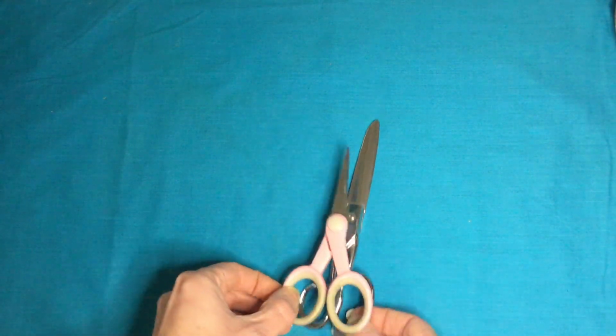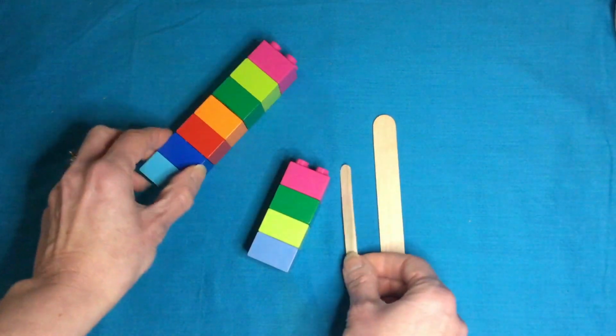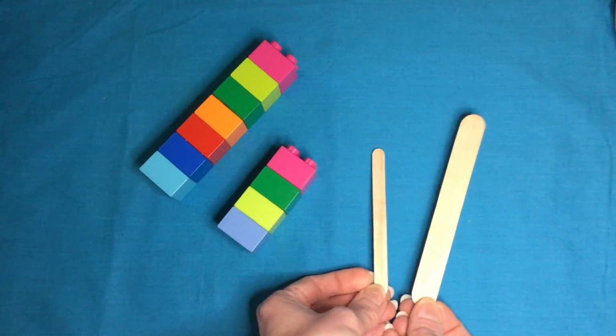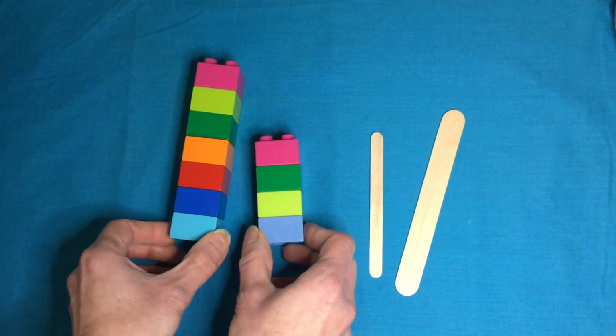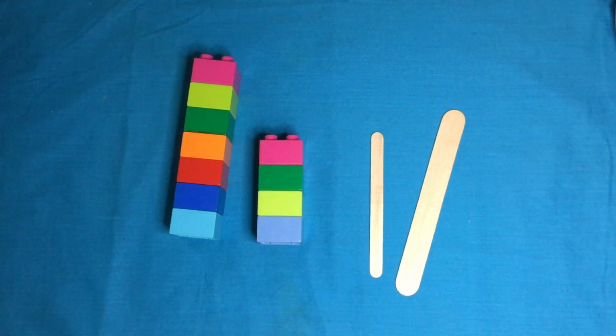Now let's make it a little bit more difficult. Now let's introduce 4 items. So we've got 2 lolly sticks that are different lengths, and we've got 2 towers of bricks that are different lengths. So this time you've got to think hard, which are the 2 longer items? Which one's longer and which one's shorter? Now remember, you're not to use the word big and small, it's longer and shorter.